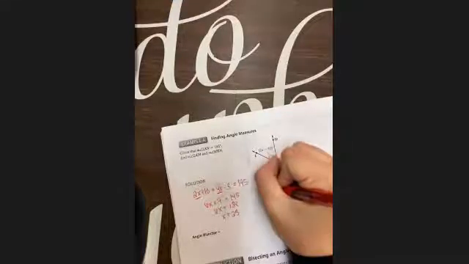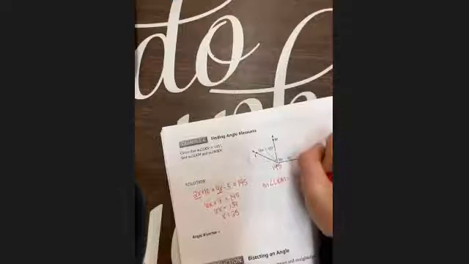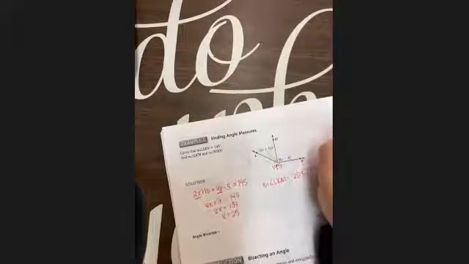Okay, done. Well, no, that's not what it asked me for. It didn't ask me what x was. It asked me what the measure of those angles were. So I'm going to plug it in. The measure of angle LKM is equal to 2 times 23 plus 10, which would give you 56 degrees.